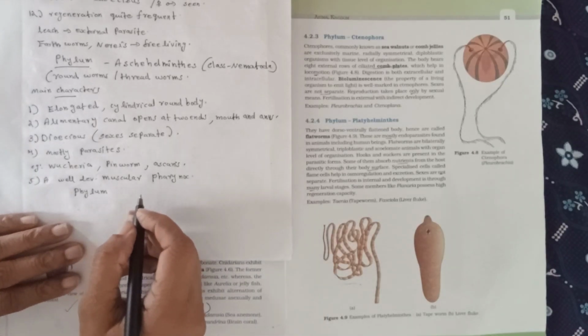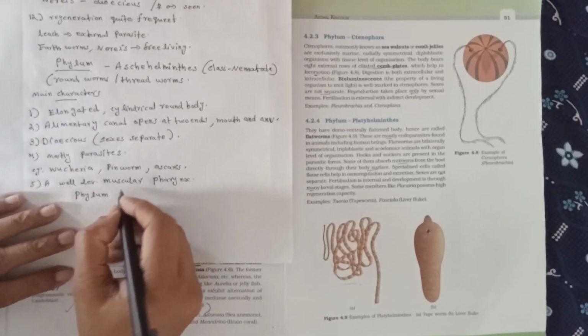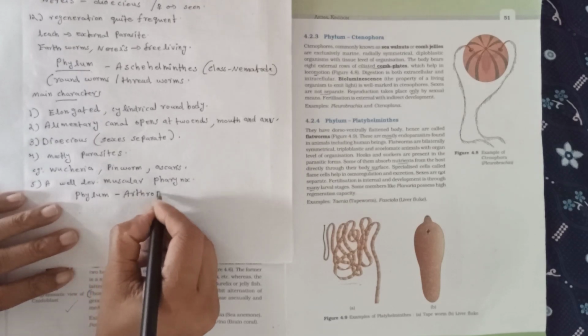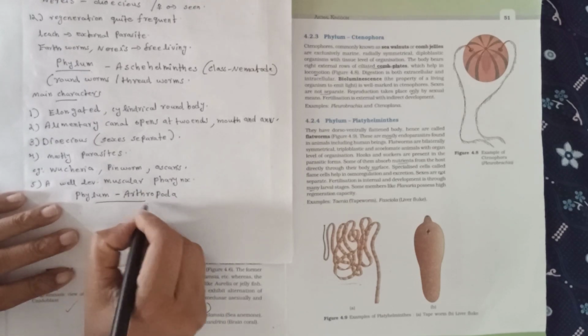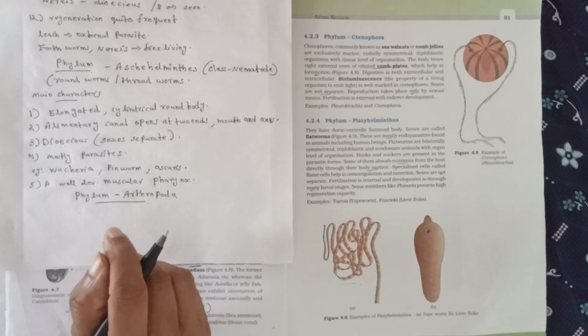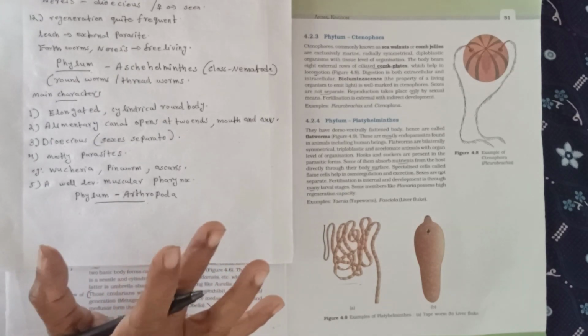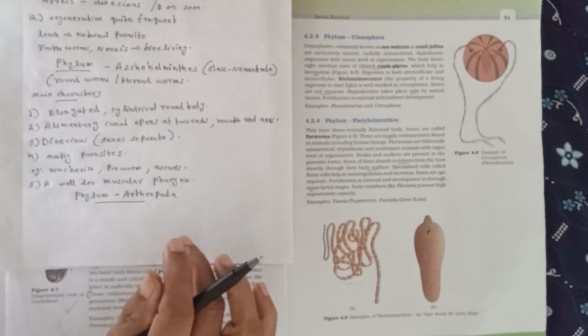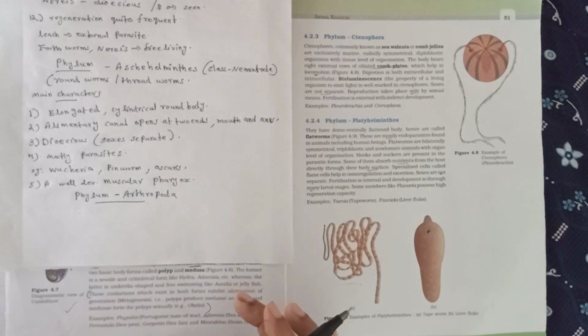Phylum Arthropoda. Arthro means jointed legged animals. They are the largest phylum with different classes. The classes include Arachnida, Crustacea, Myriapoda and Insecta.